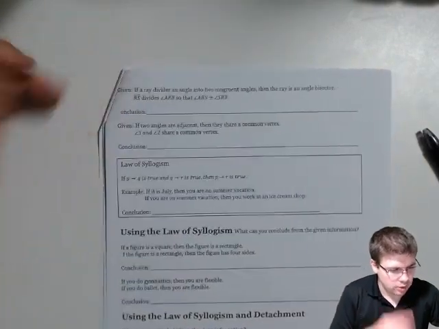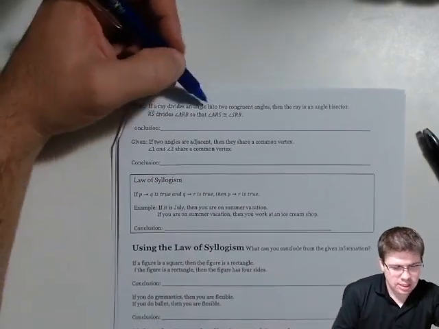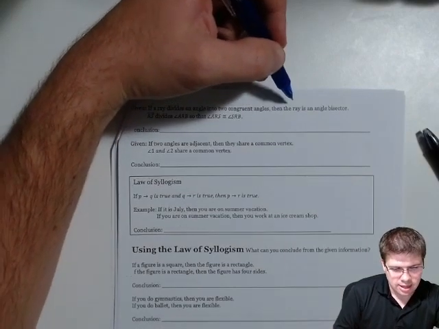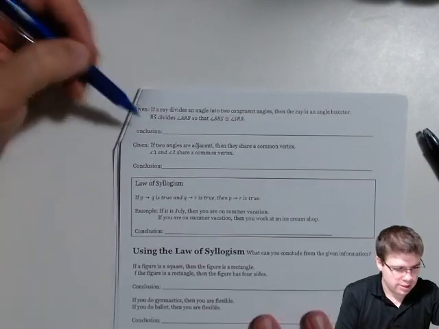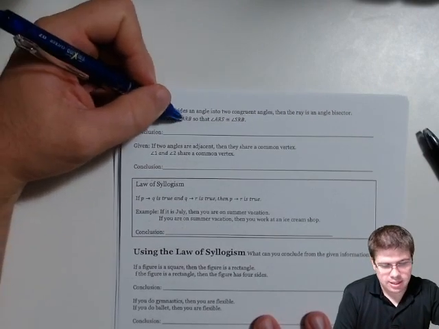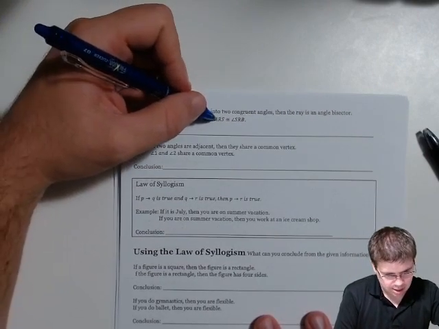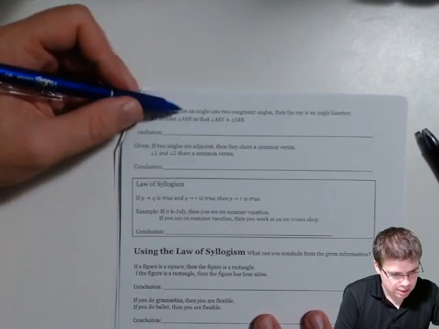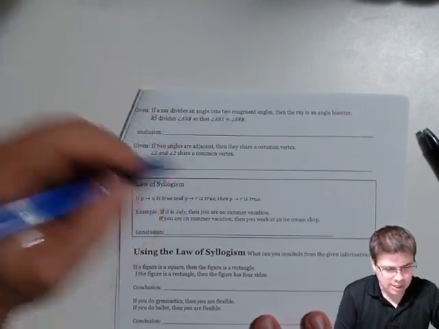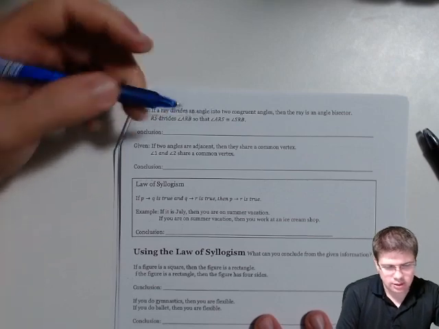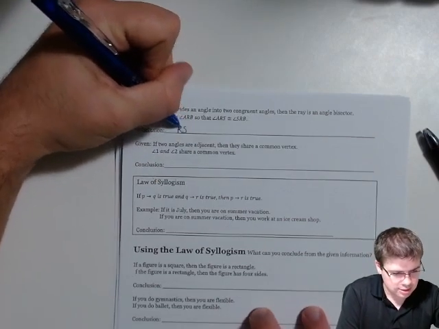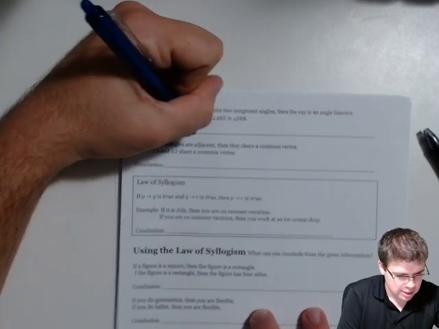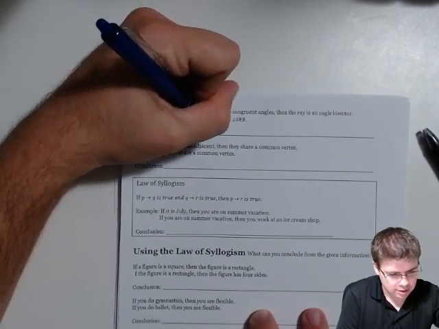Our next one, if a ray divides an angle into two congruent angles, then the ray is an angle bisector. So if a ray divides it. RS divides angle ARB so that ARS is congruent to SRB. That lines up. This ray is dividing an angle into two congruent angles. So we conclude that ray RS is an angle bisector.